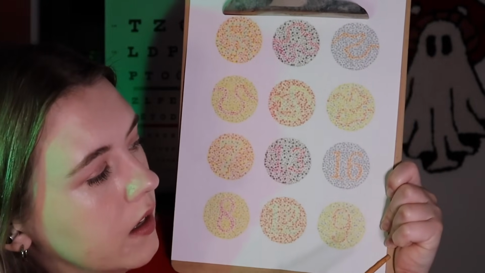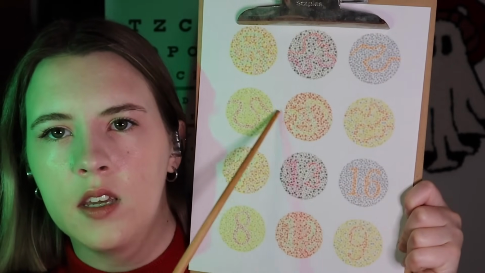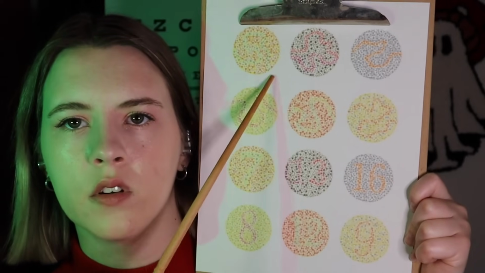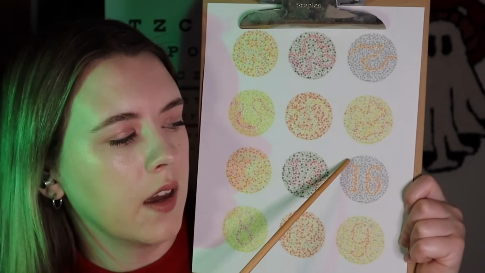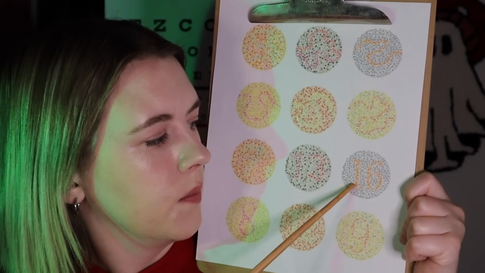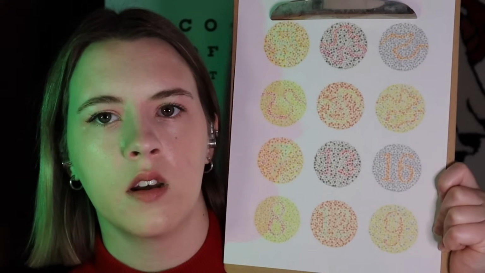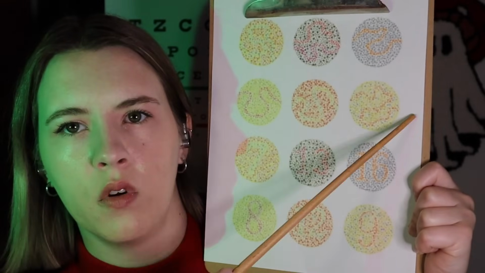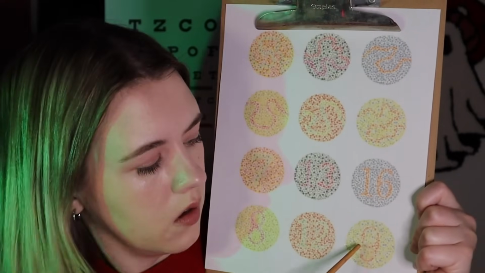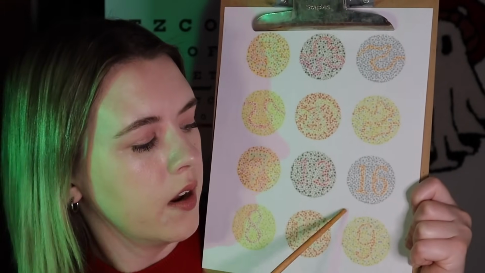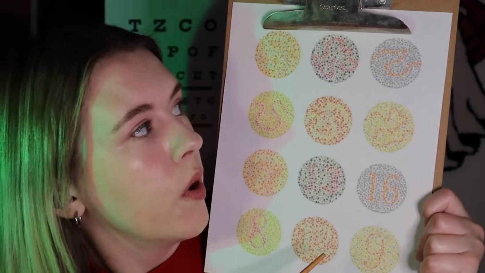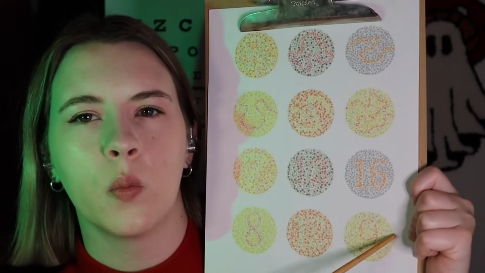Okay. Now, can you find the number 16? Are you able to see the number 16 here? Okay, this is the circle with 16. 1 and 6. Good. Can you find the number 9? Good. This circle has the number 9 right here. Good. What about 13? Can you find number 13?